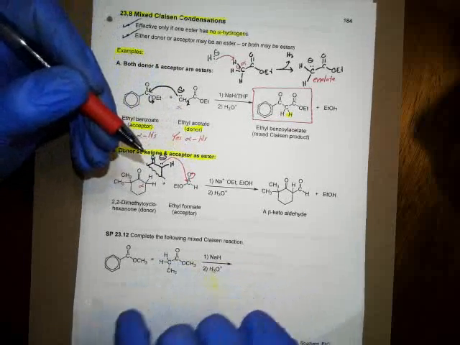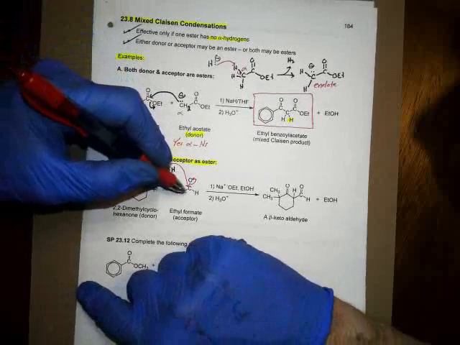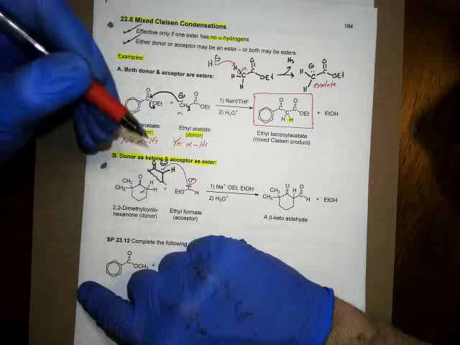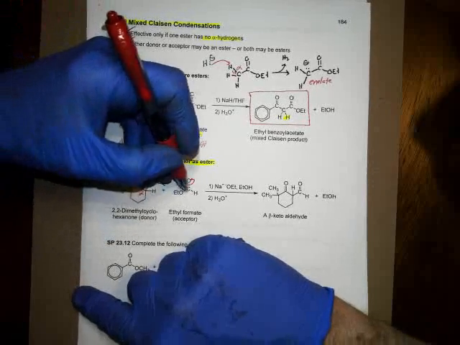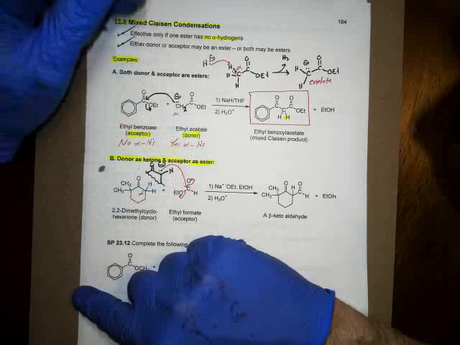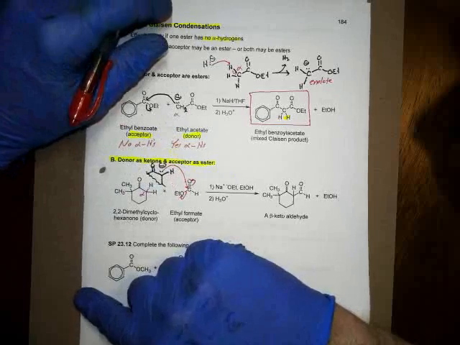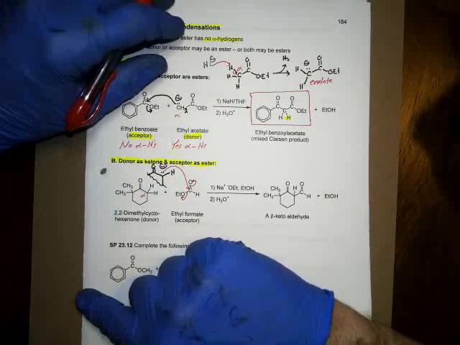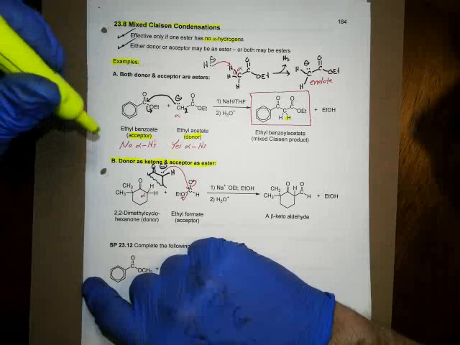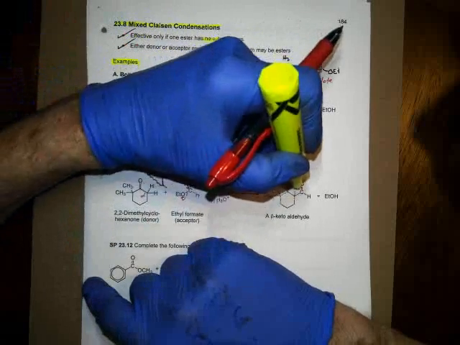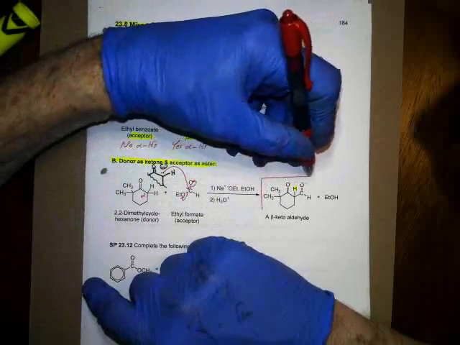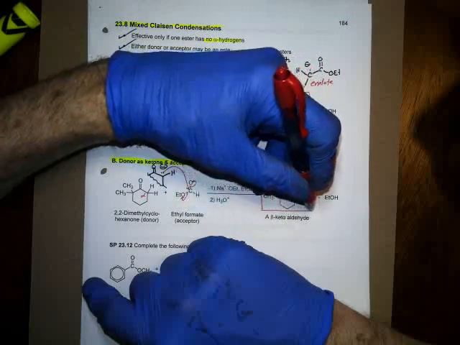Now folks, there are some bad leaving groups in the world. This has like the two worst leaving groups. Hydrides are terrible. Ethoxide is terrible. But ethoxide actually is less terrible than hydride, so it'll break off. The conditions are extremely basic, right? So yeah, that's what would go on here. So this would be a mixed Claisen reaction. And again, you add acid to put that proton back on. And so the reason we're doing this reaction is to generate this product.